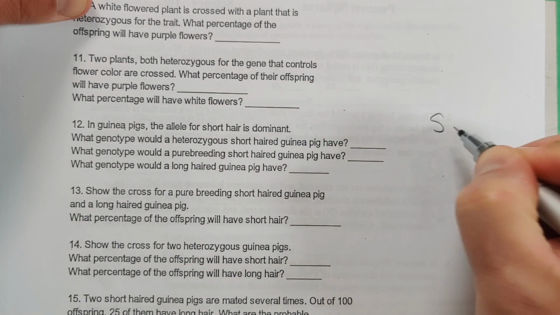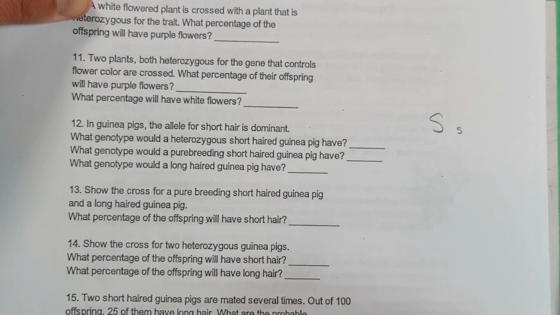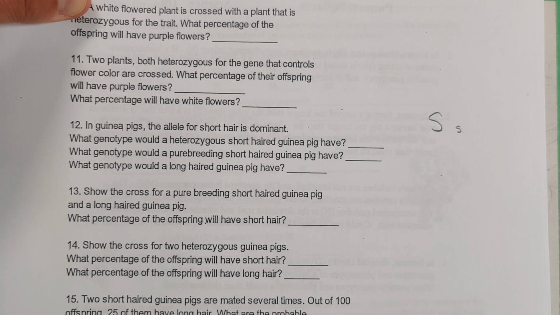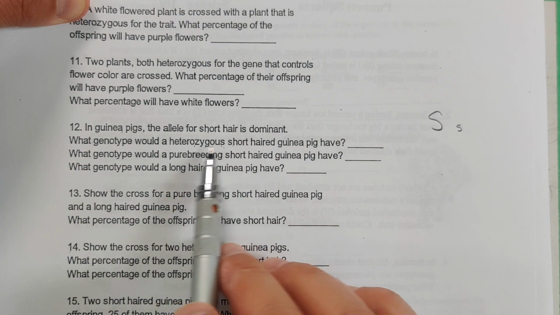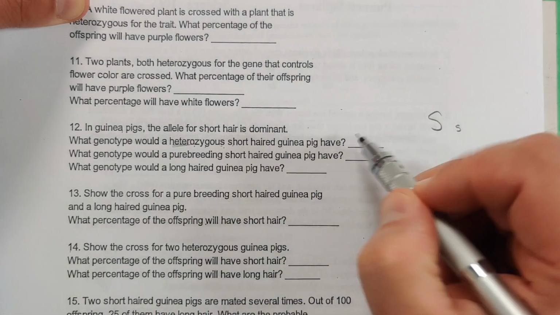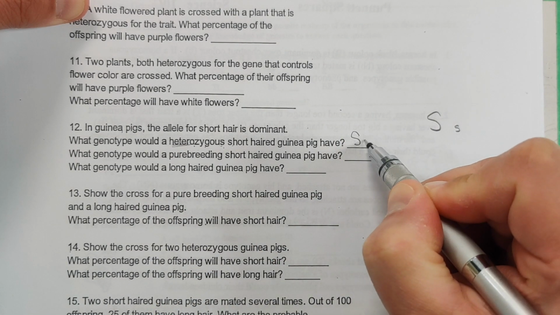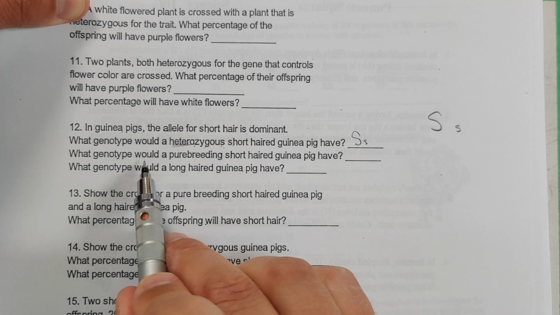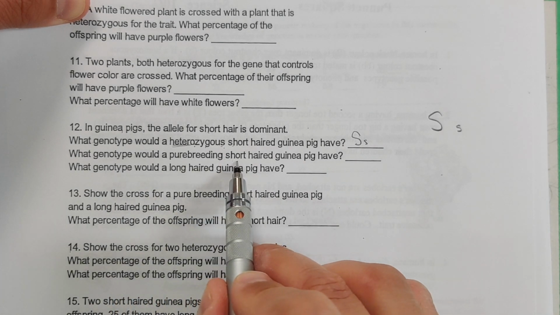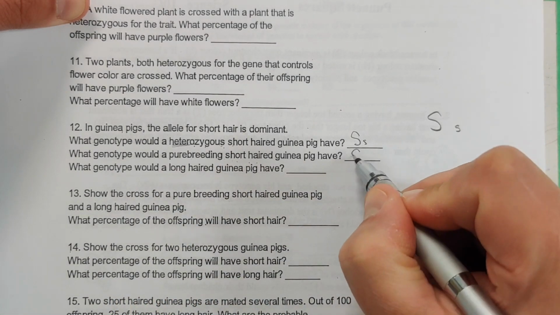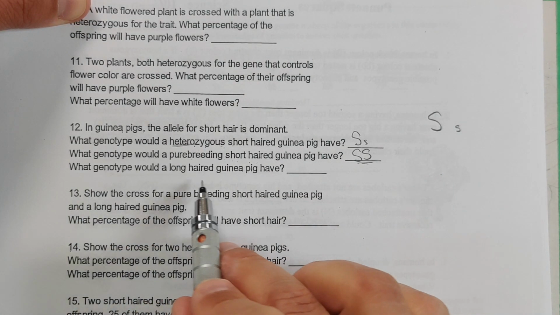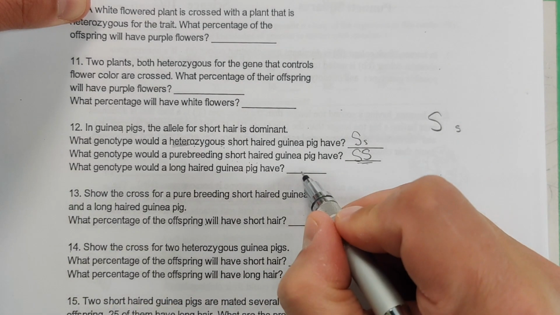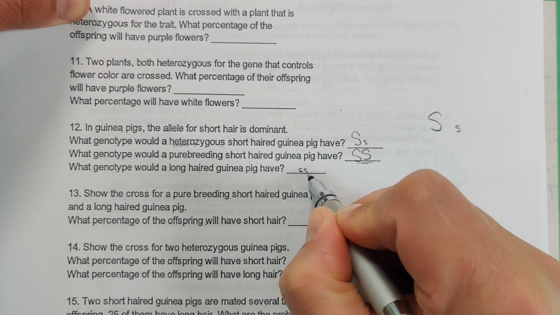So this would be short hair. This would be long hair. All right. What genotype would be heterozygous for short hair? Hetero means different. So it would be one big S and a little s. What genotype would a pure breeding short haired have? Big S, big S, because it's pure, it's the same. What genotype would a long haired guinea pig have? It would have little s, little s.